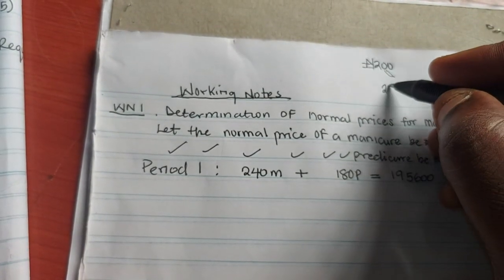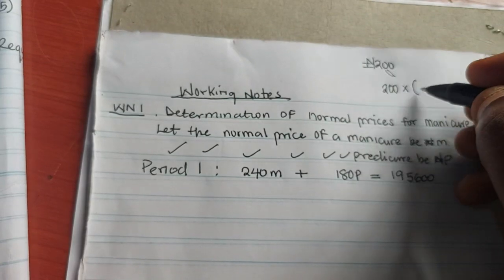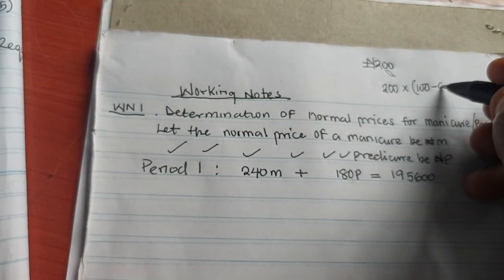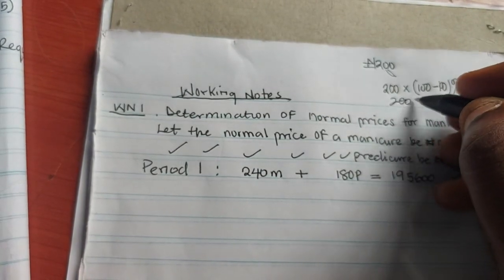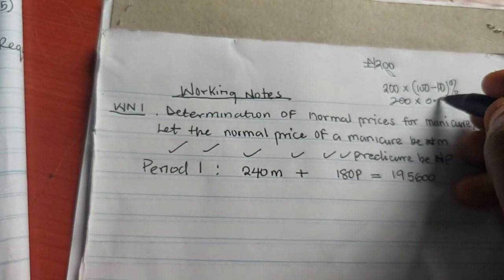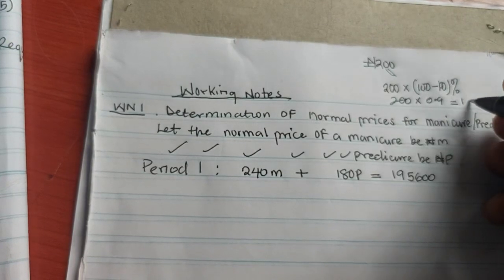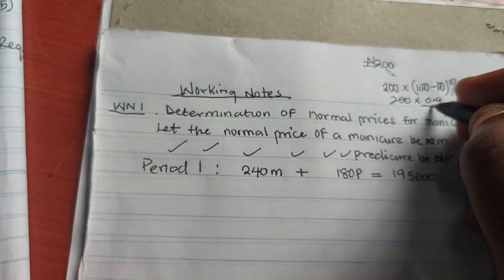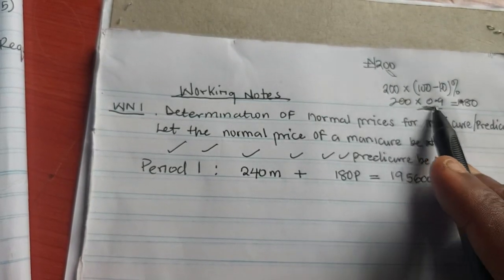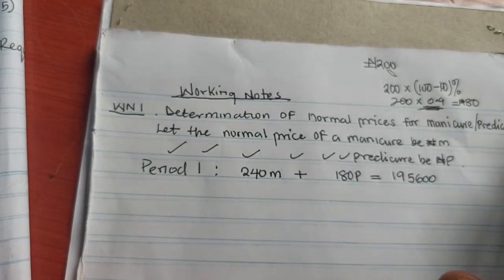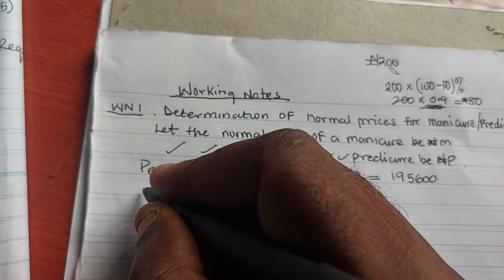Mathematically, all you need to do is say 200 multiplied by 100 minus 10%, so we have 200 multiplied by 0.9, and that gives 180 naira. Take note, you have reduced this by a discount of 10% mathematically. So we are going to go by that concept.